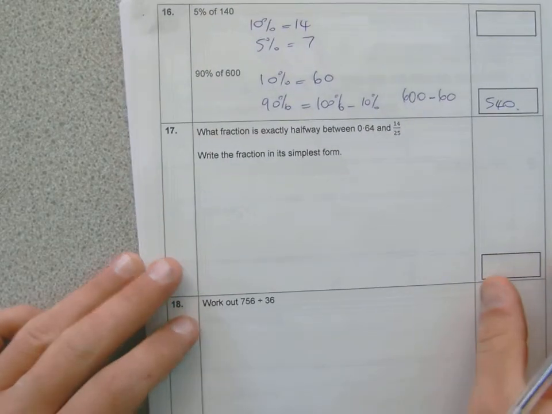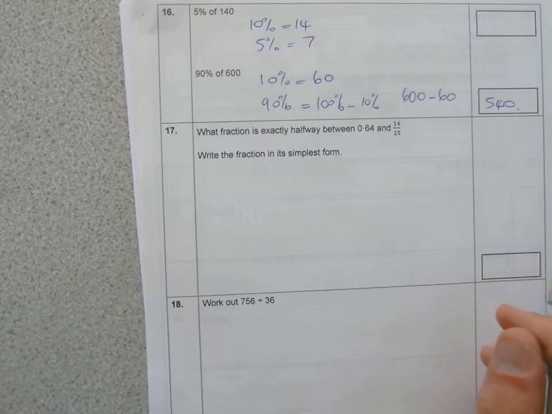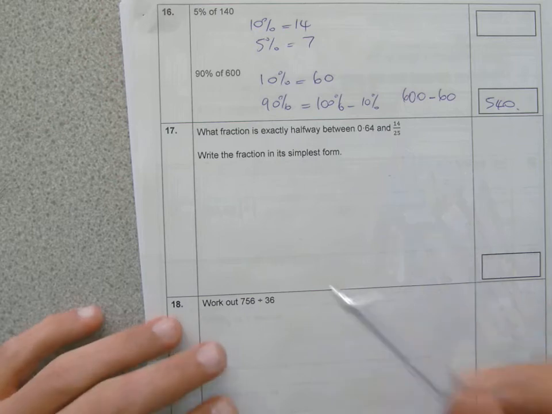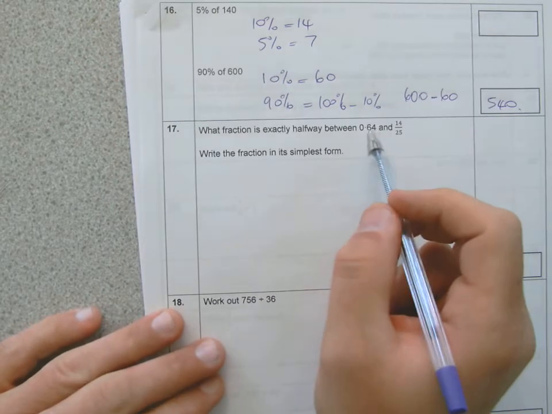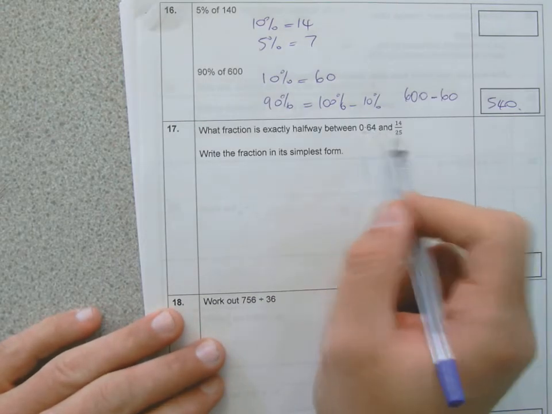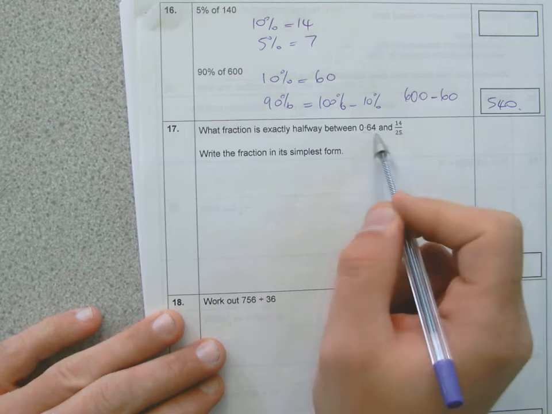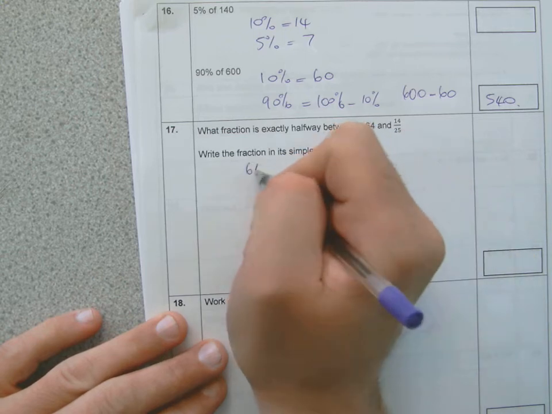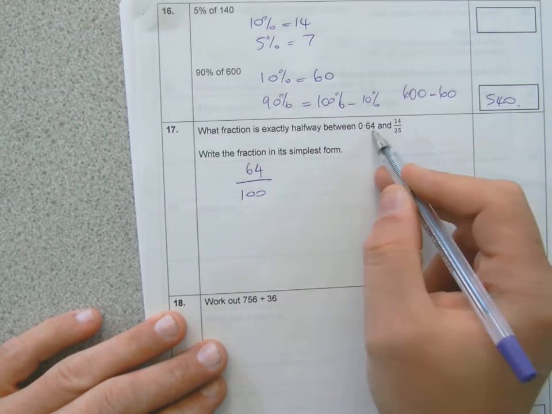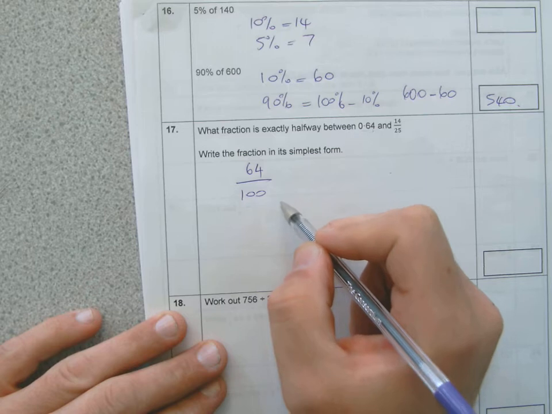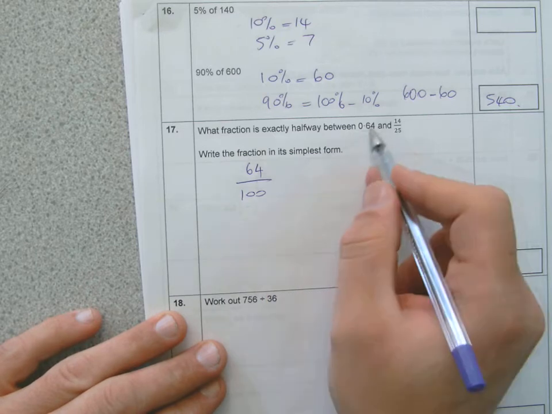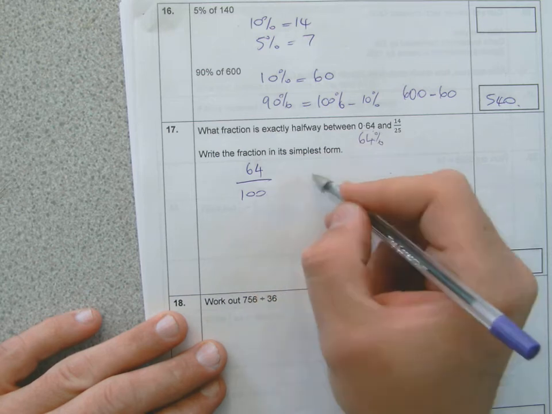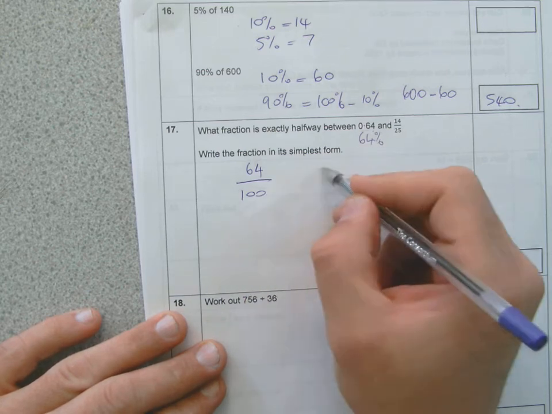Okay, question 17. What fraction is exactly halfway between 0.64 and 14/25? Well, you want to be halfway, so what I would do here is try and change these maybe. You could change them into decimals to help you. Because they're talking about fractions, I might just change them into fractions. 64/100 is what that is. 0.64, 64/100, isn't it? Because it's like 64%. Yeah, think about it that way if you want. 64%, which is 64/100. Now compare it with 14/25.